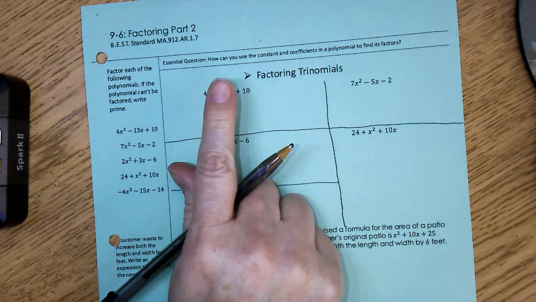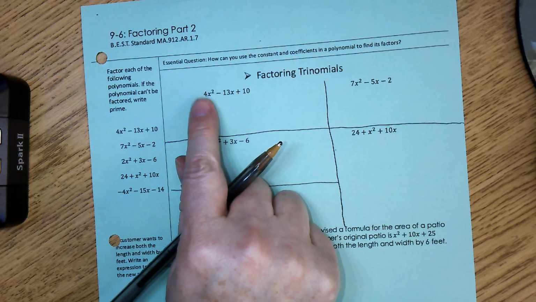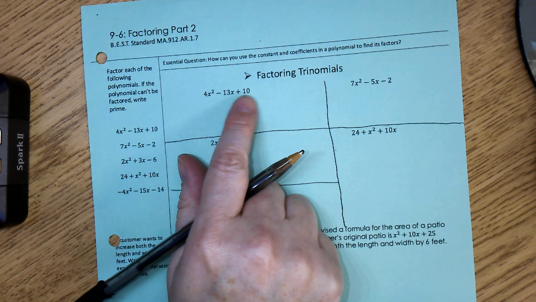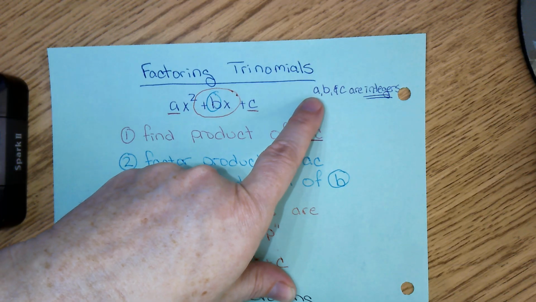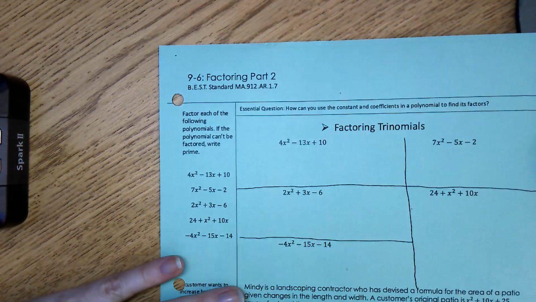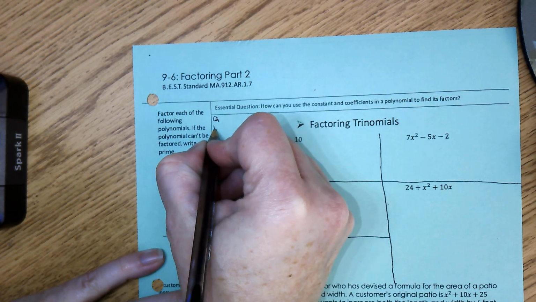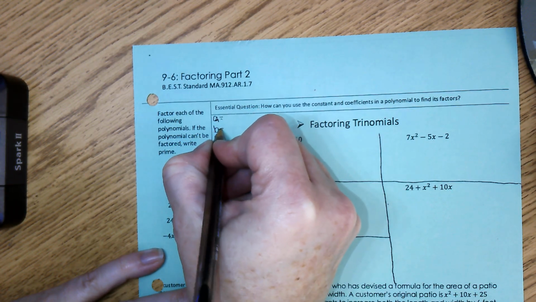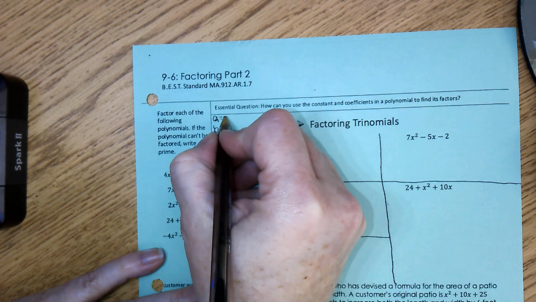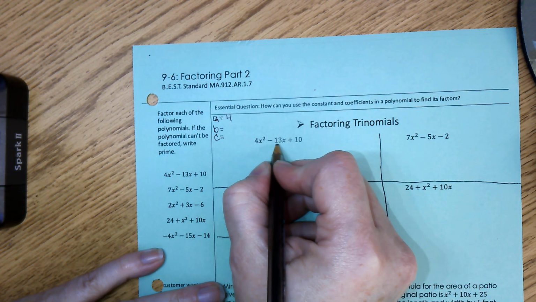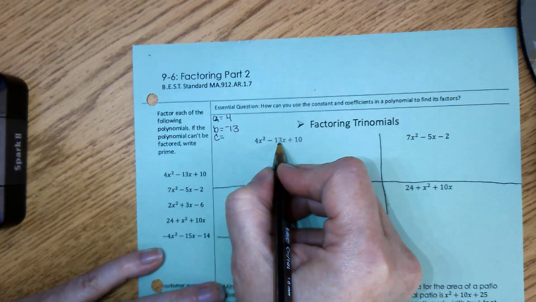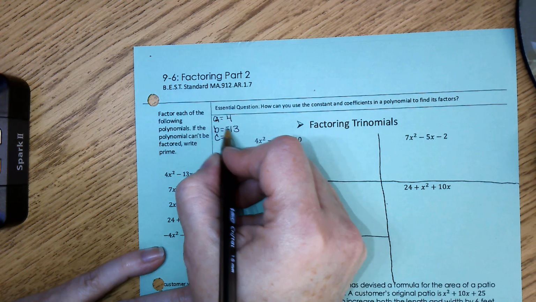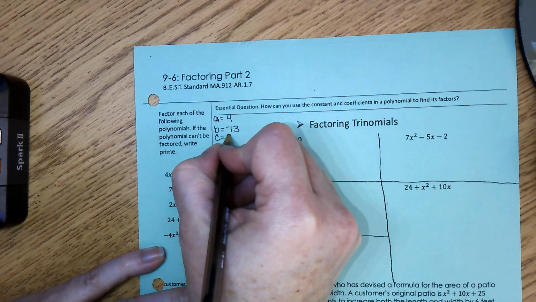All right, so we're going to do this one first. All right, so 4x squared minus 13x plus 10. Now, it is written like this. And the first thing we're going to do is label A, B, and C. Okay, so our A is 4, B is minus 13, okay? The negative sign always goes with the number behind it. They are together, so negative 13, and then C is 10, okay?